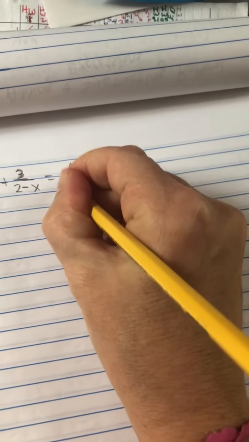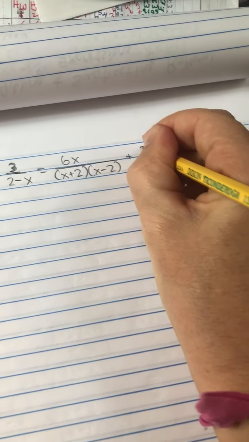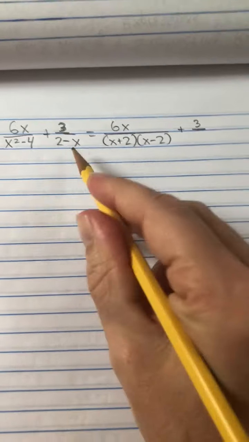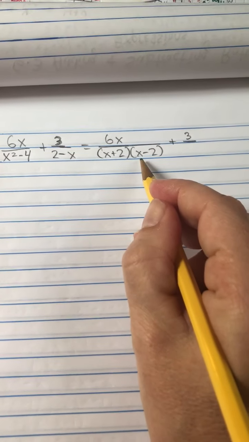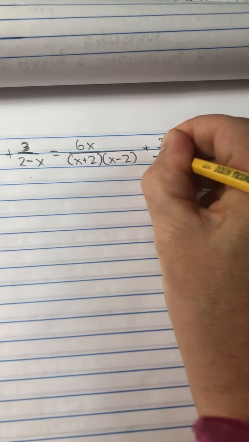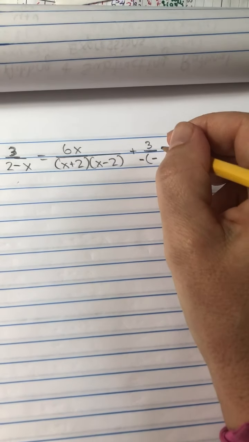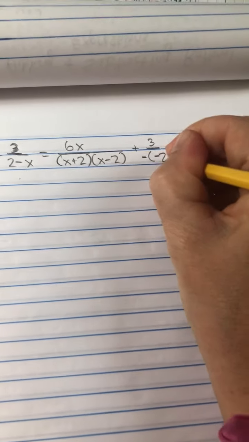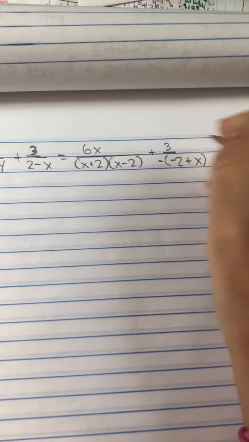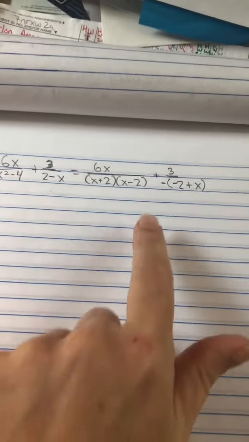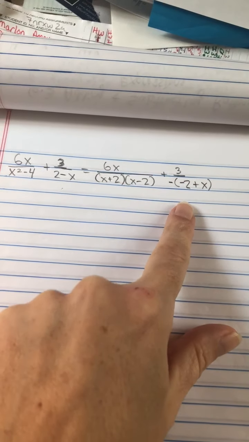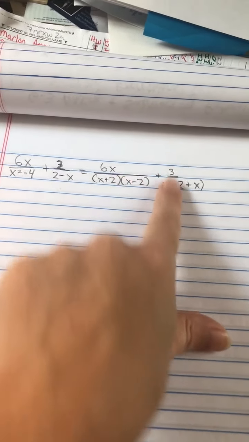6x over x plus 2, x minus 2. Plus 3 over, because you want 2 minus x to become x minus 2, just factor out a negative. And you get negative 2 plus x, which is the same as x minus 2. Okay, so now we're really close to a common denominator. We just have to multiply this one by x plus 2 over x plus 2.